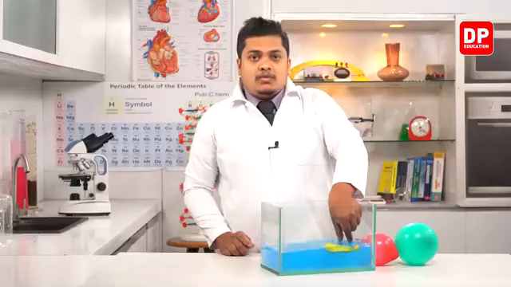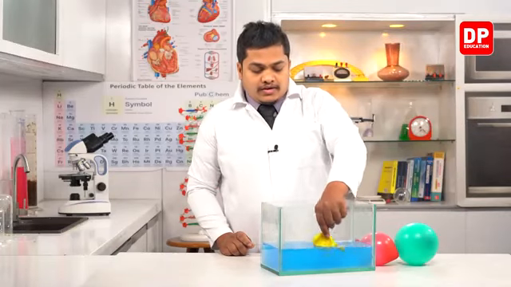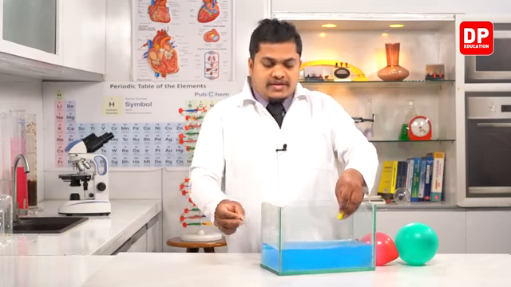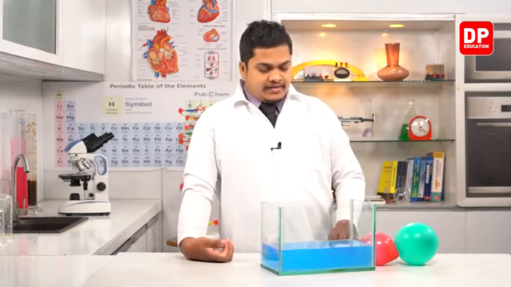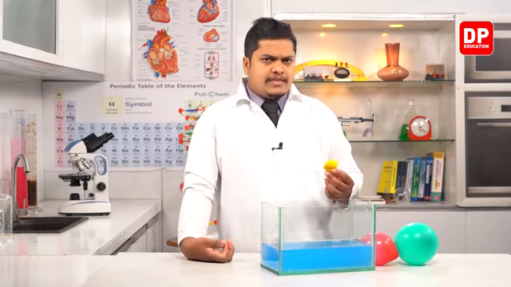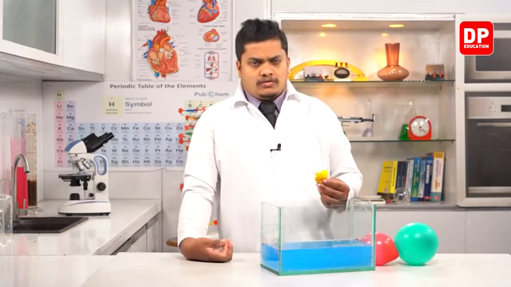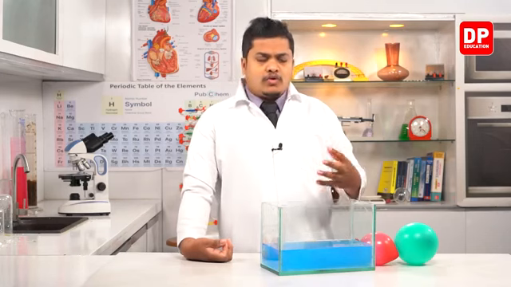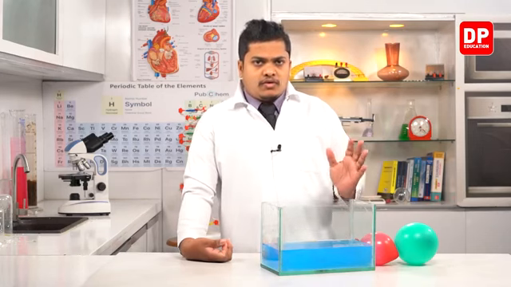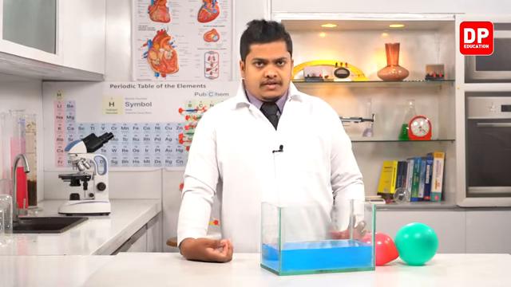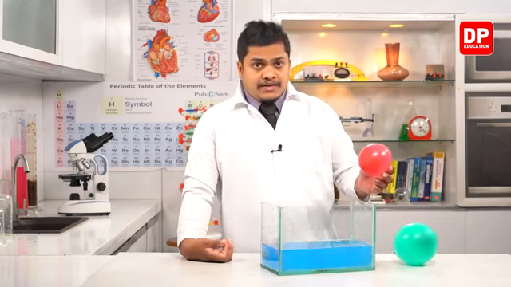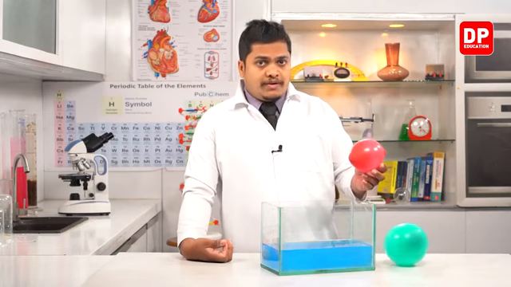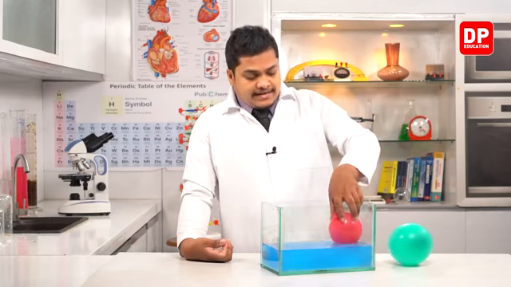So observe how the waves occurred on the surface over here. You can clearly observe that the yellow color ball didn't give that much of a wave. I mean, the wave which occurred within the tank was not big enough. Now we'll use the second balloon, the red color one. It has somewhat more volume than the previous. So we'll insert it like this.